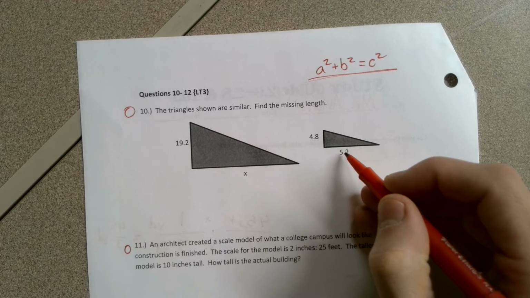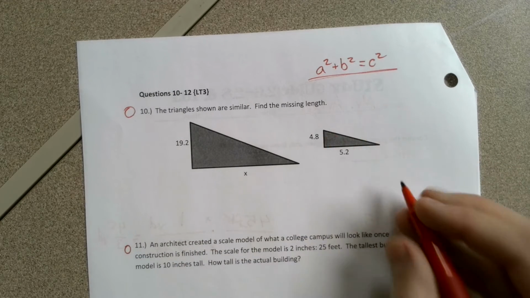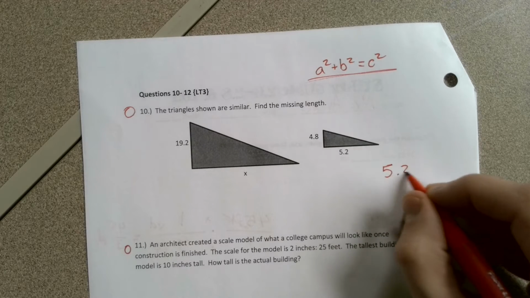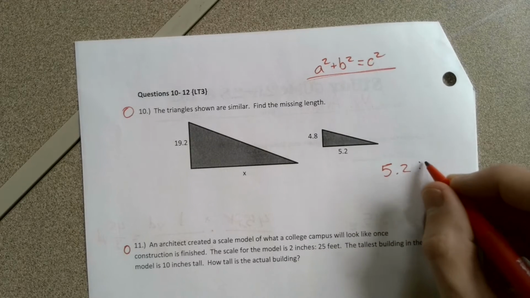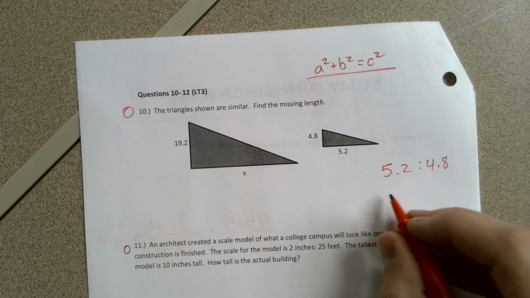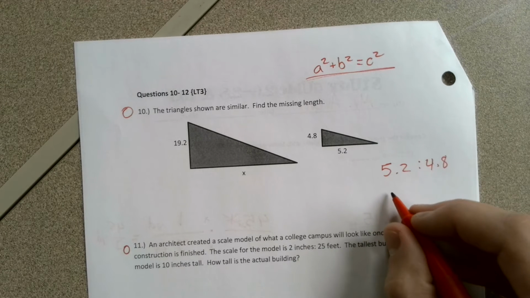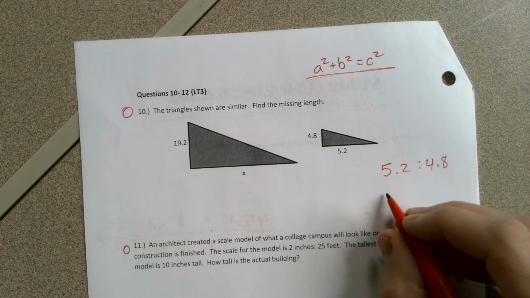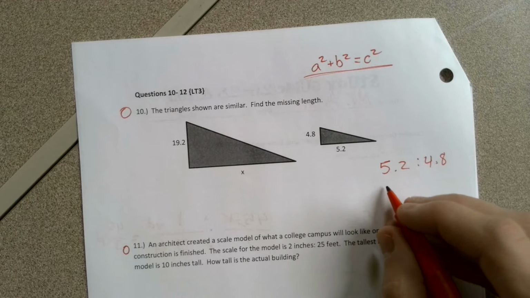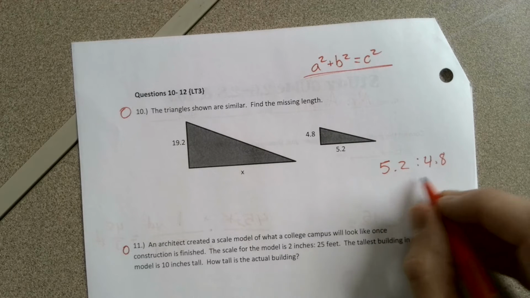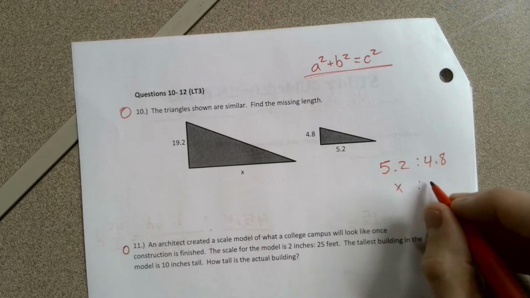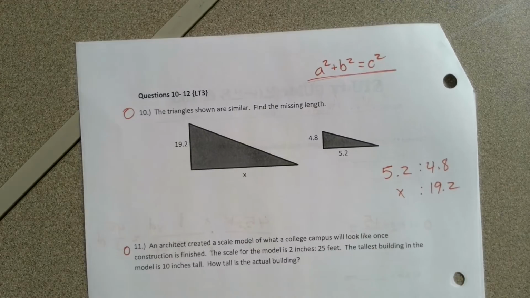This one has a ratio of 5.2 to 4.8. This one over here has a ratio of x to 19.2.